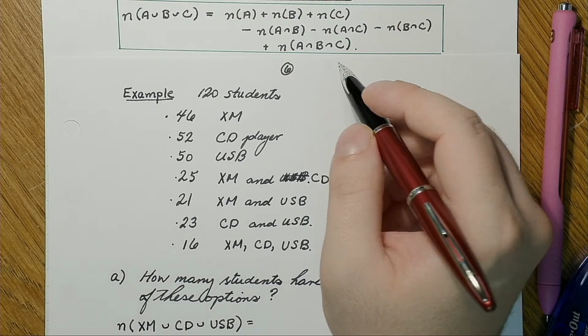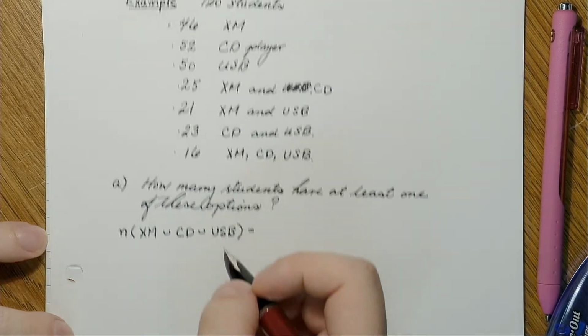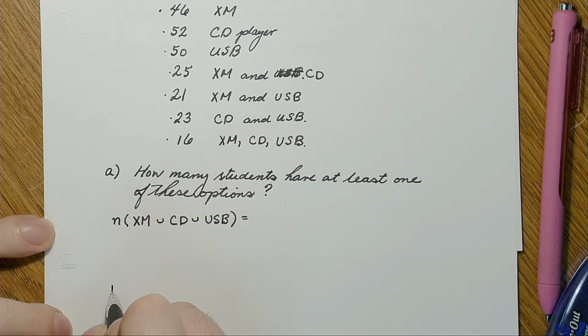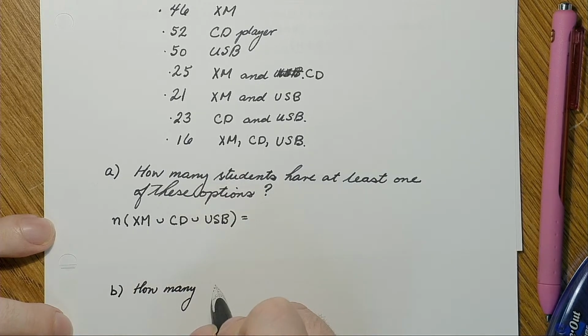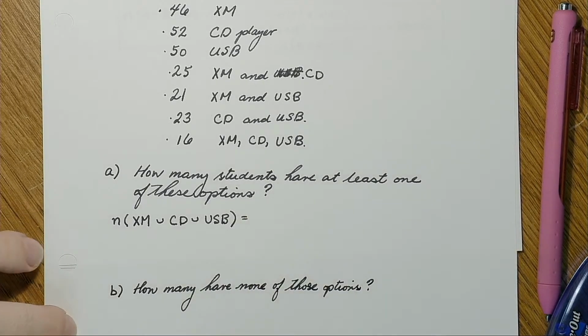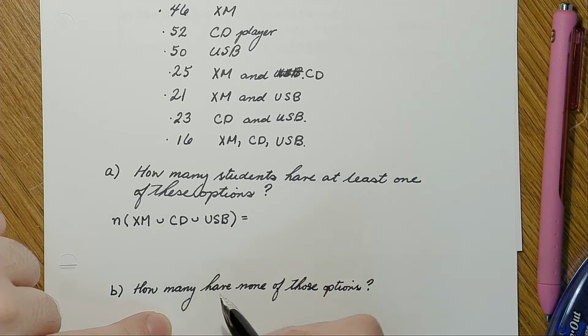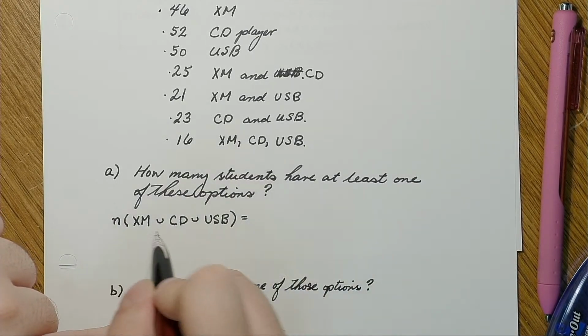I think you're getting ahead of me. We can do that next, because the next part would be how many have none of those options? Okay, because we can do that. Remember what we did last time? We just would do the complement of this.